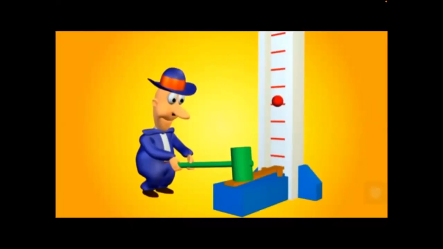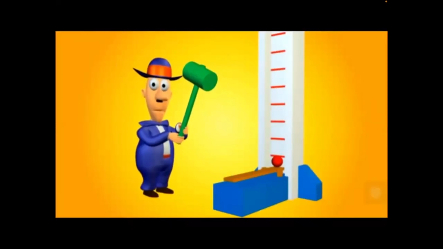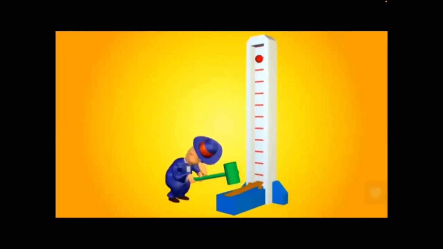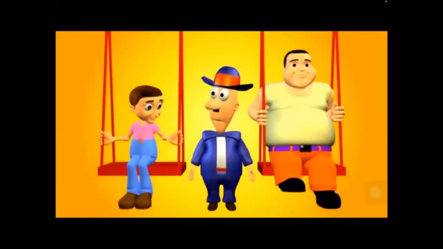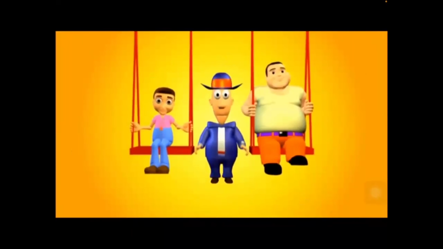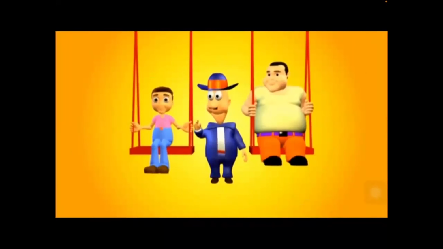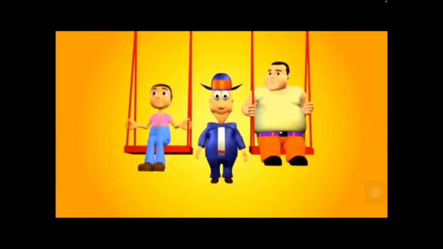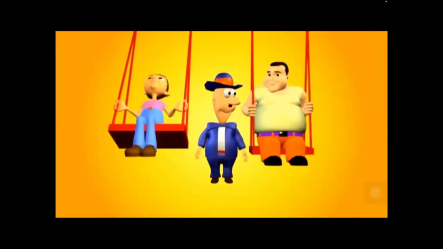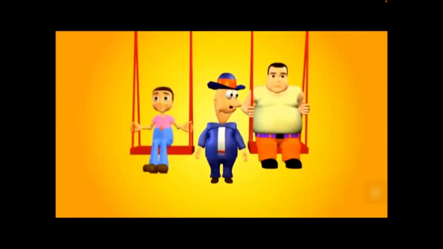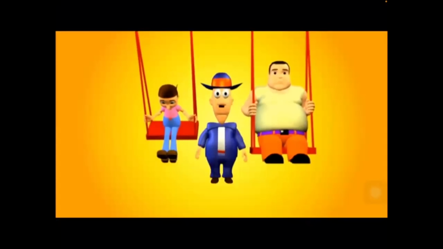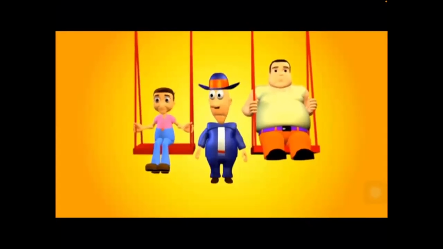To cause an object to accelerate or speed up, a force must be applied. The more force you apply, the quicker you accelerate. Look at these two swings. If you apply the same force on both swings, check whose goes faster. Let's first push the little kid. See? It goes very high. Now push this fat man with the same force. See, it does not go far because it has more mass than the little kid.